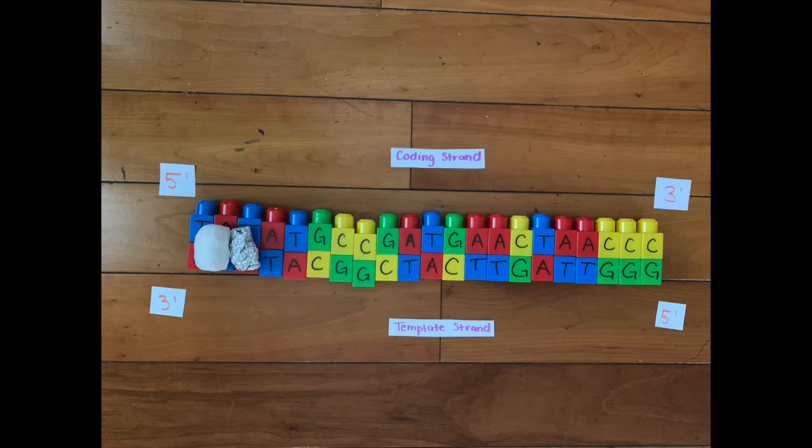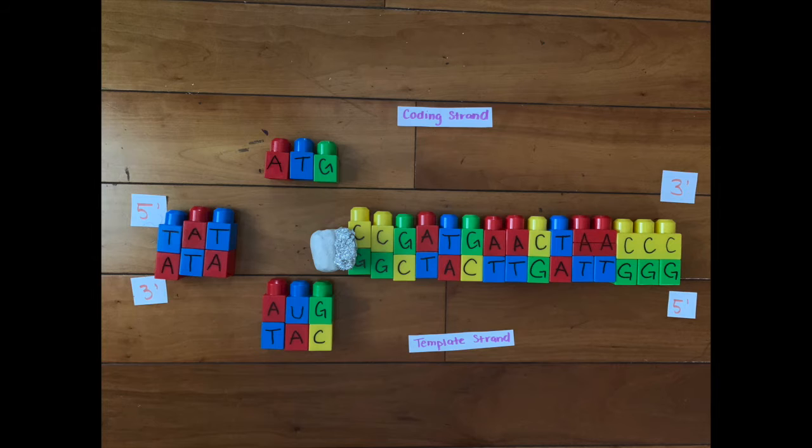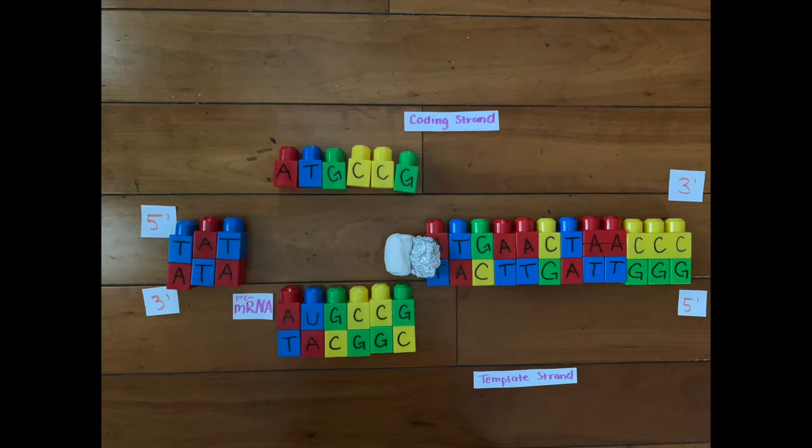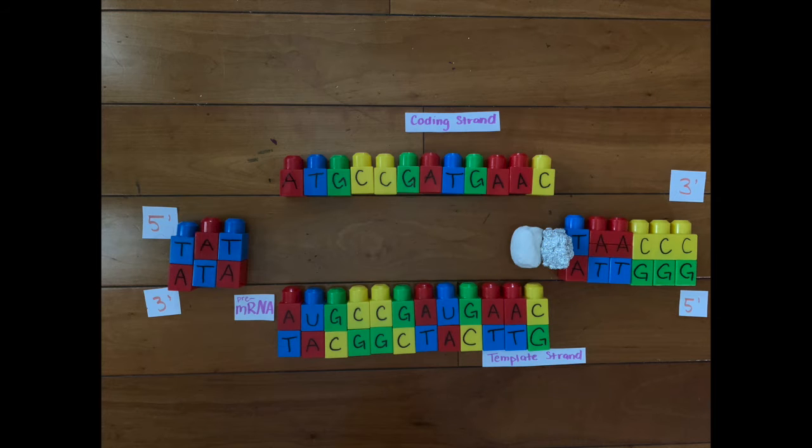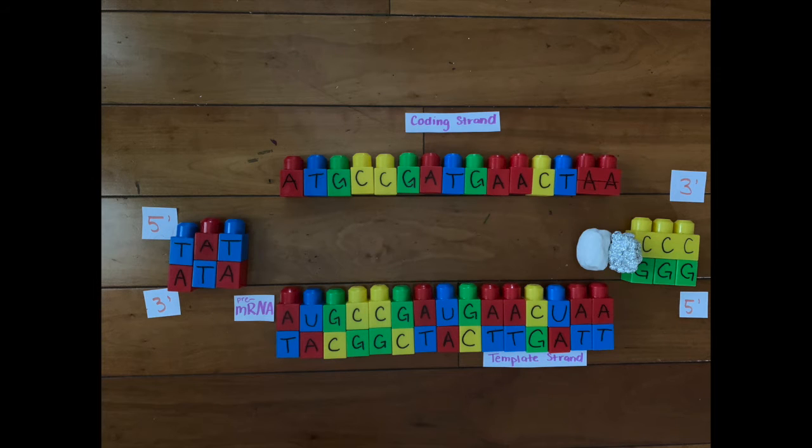It moves down the DNA, breaking the hydrogen bonds between the bases, creating a template strand and a coding strand. The template strand is identified as being the one that goes in a 3' to 5' direction. As the RNA polymerase moves along the DNA, it builds single-stranded RNA by adding bases that are complementary to the template strand, using uracil instead of thymine. The part of DNA that is transcribed into RNA is called the transcription unit.